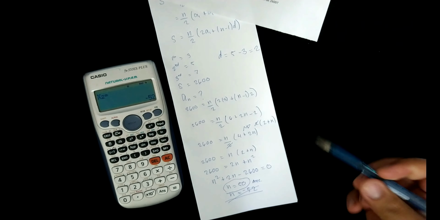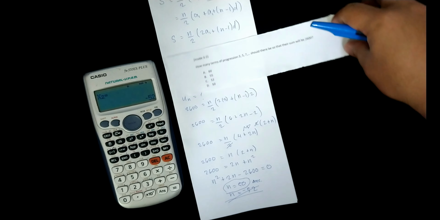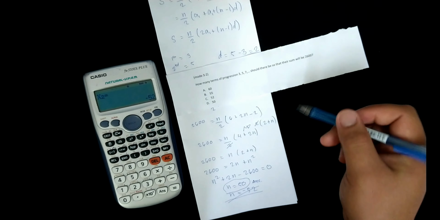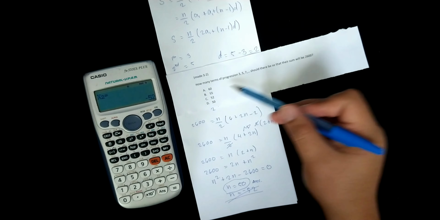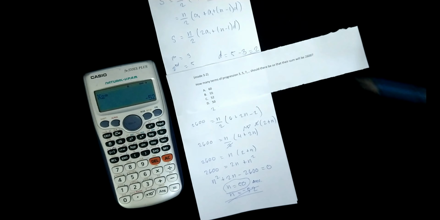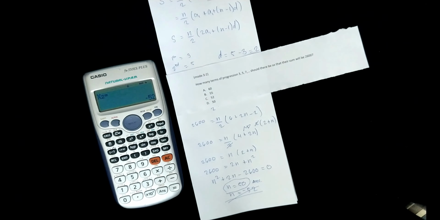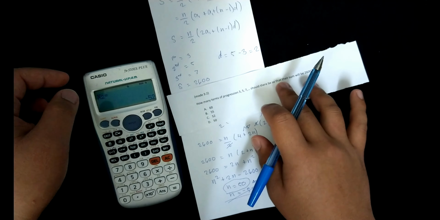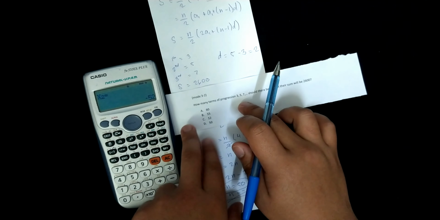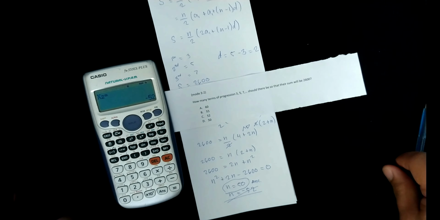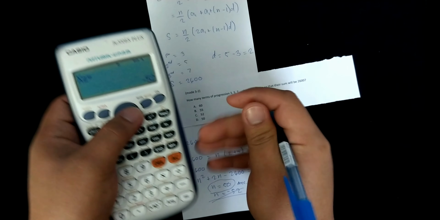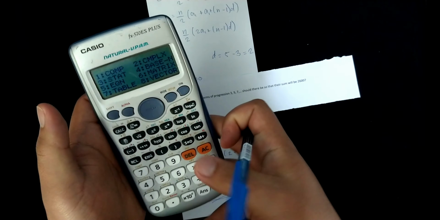So this is how you solve this problem using the formula base or the long method. So let's solve this problem using the calculator technique. So we will use mode 3-2.